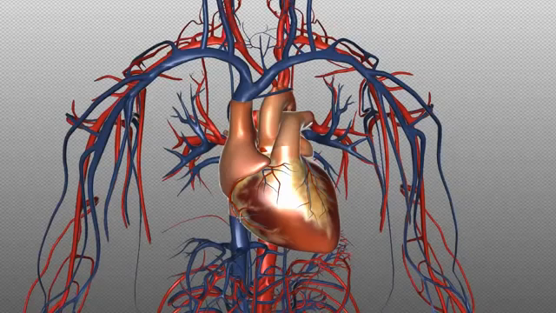So in this tutorial, what I want you to remember is you've got the two atria, which pump blood to the two ventricles, and the ventricles pump blood through the major vessels. And between the atria and ventricles, you've got the mitral and tricuspid valves, and between the ventricles and these great vessels, you've got the pulmonary and aortic valves.